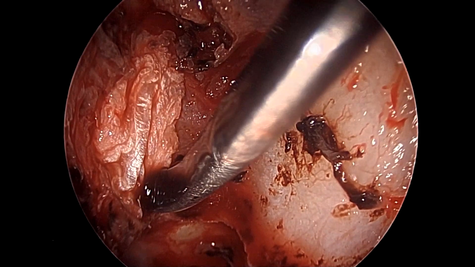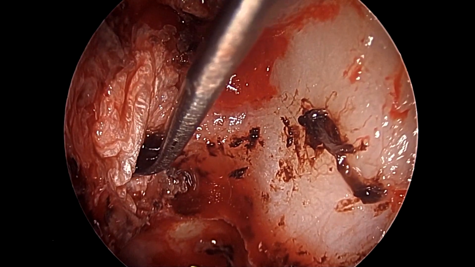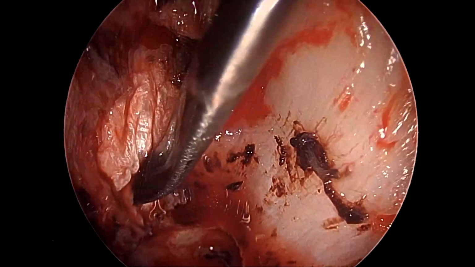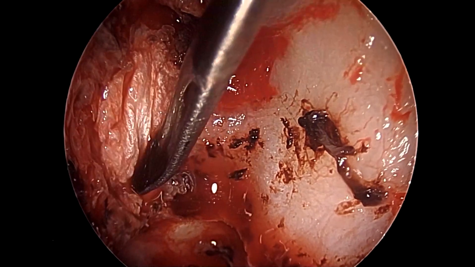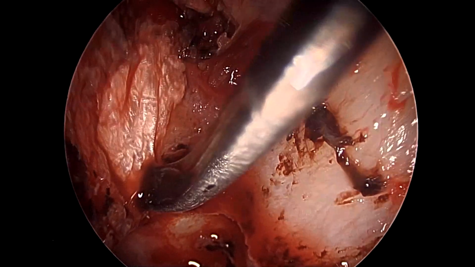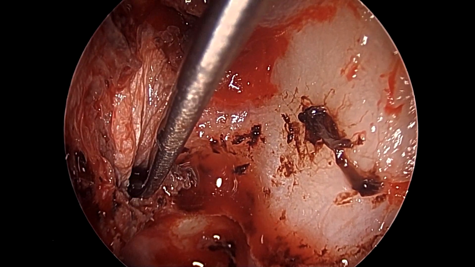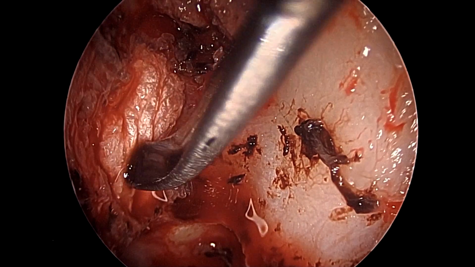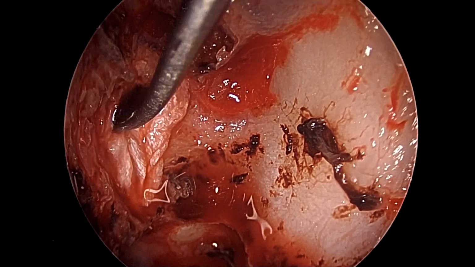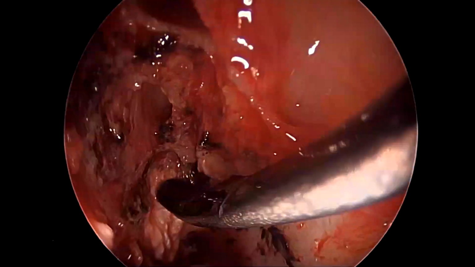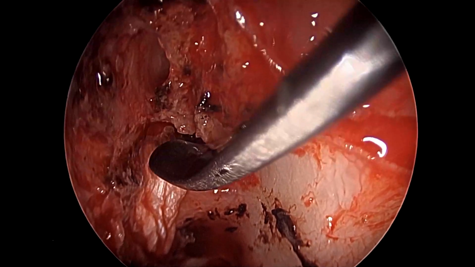As we see here, the fascia lata has been reasonably well insinuated between the layers of the dura and the bone, with just the final portions being done to confirm that it is inside all around and no part is left open, because whichever part is left open could become a site of a CSF leak.